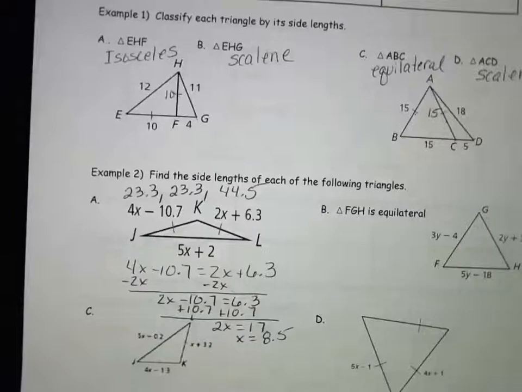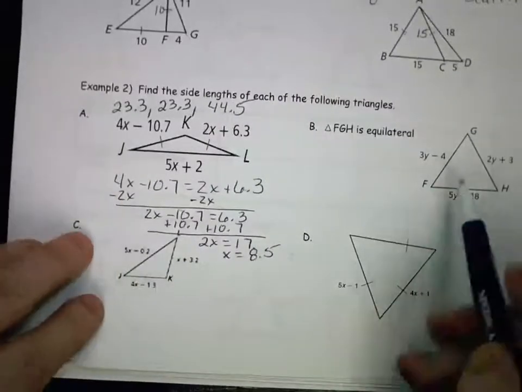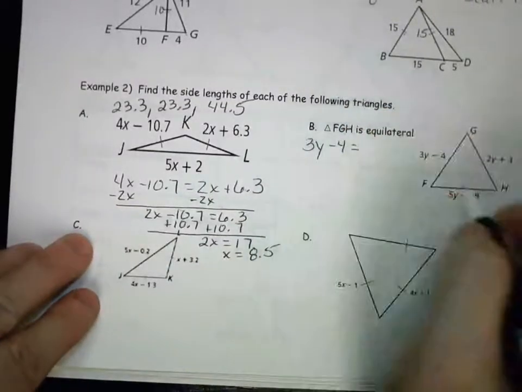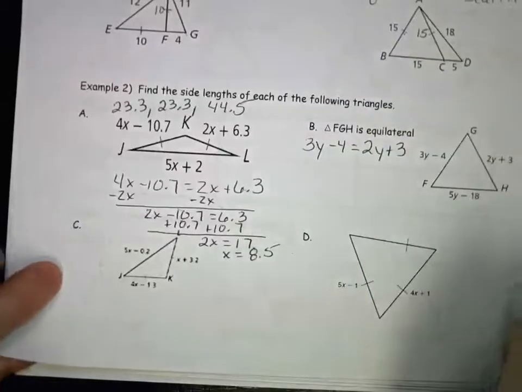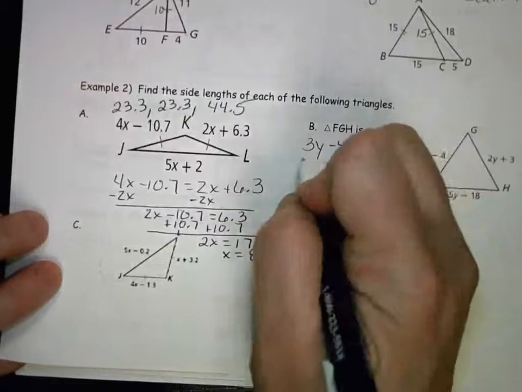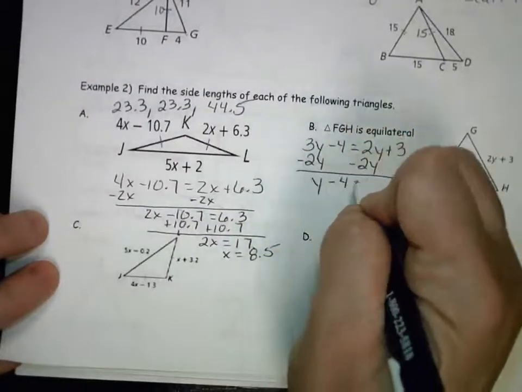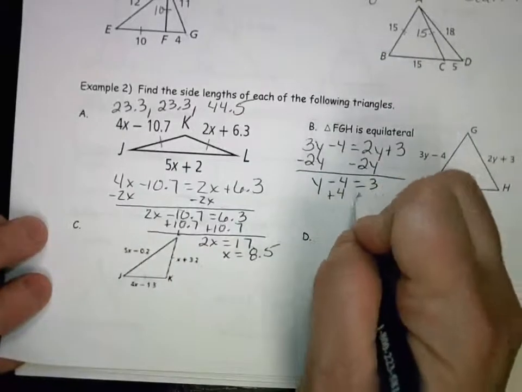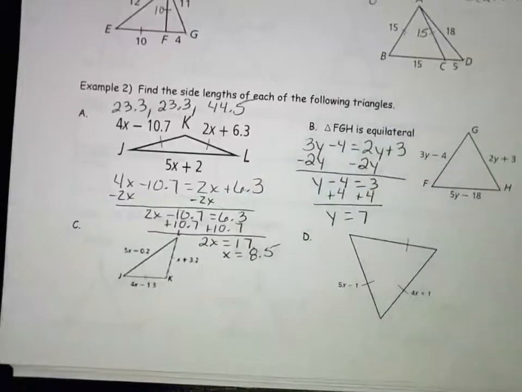Letter B is equilateral, so all 3 of these sides are equal. So it doesn't really matter which 2 we pick. I'm going to pick these 2 simply because they're the lowest numbers. So 3y minus 4 equals 2y plus 3. From there, you can subtract 2y from both sides, and that would be y minus 4 equals 3. Adding 4 to both sides, you have y equals 7.